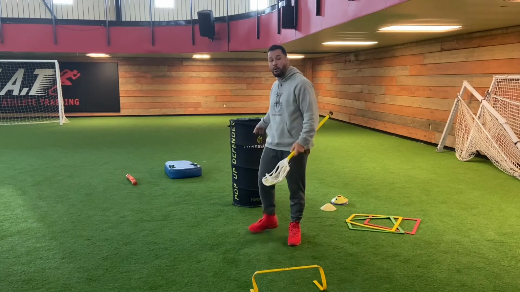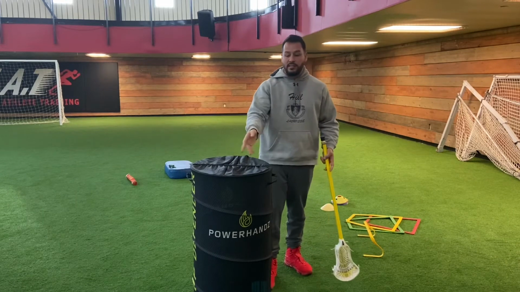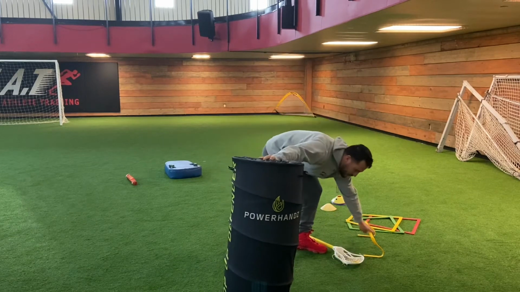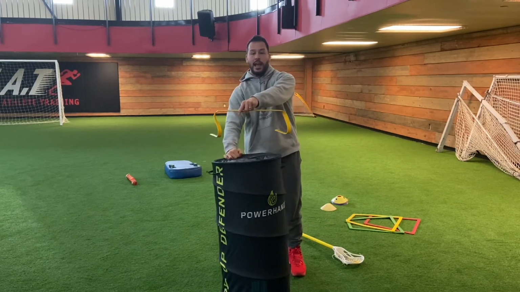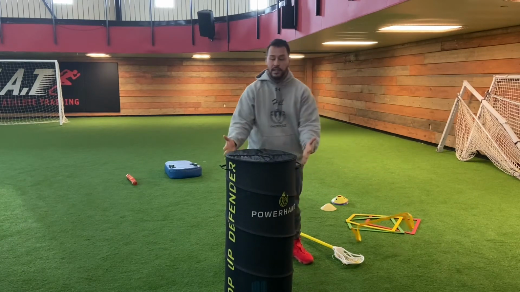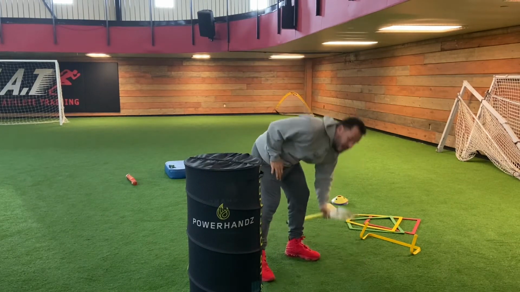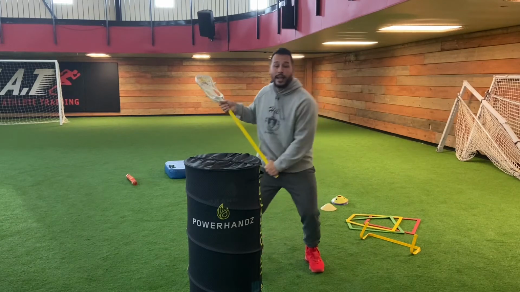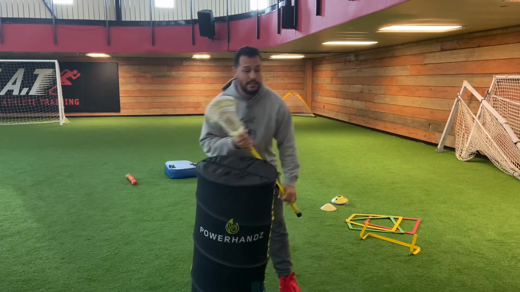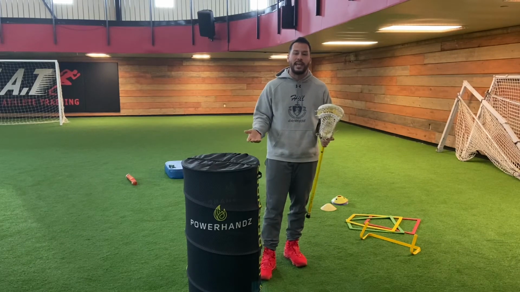That's why we use the Power Hands pop-up defender, okay? If you notice, if I just put the defender here, it's round. So it can't show me foot angle like a hurdle can, okay? But unlike the hurdles, which are on the ground, this makes me feel where the defender's body would be, okay? So now I'm a lot more conscious of when and where I move my hands. If I get too close to the defender and I move my hands, I'm going to bump it. And if I bump a stationary defender, I'm definitely not avoiding checks in a real game or real one-on-ones.